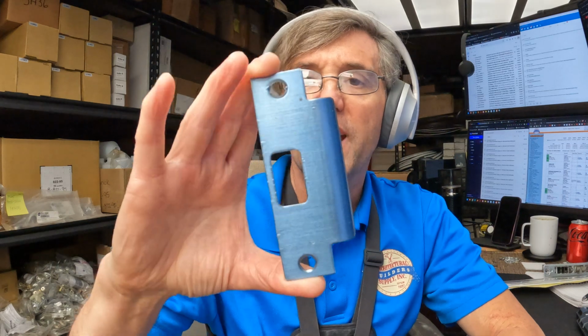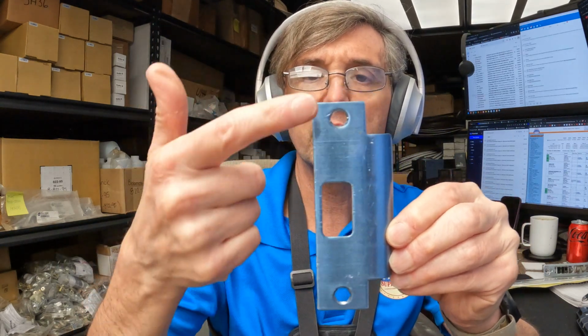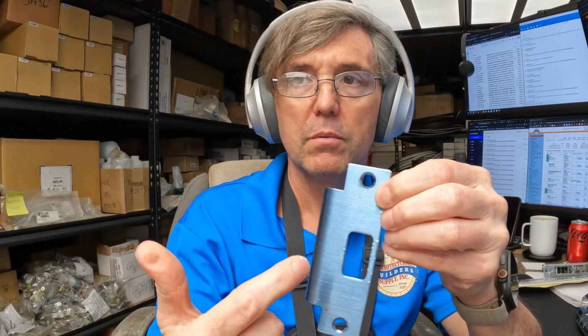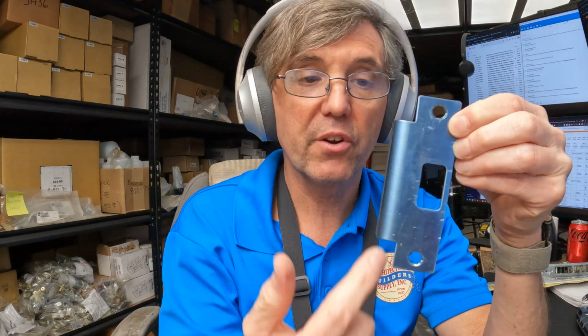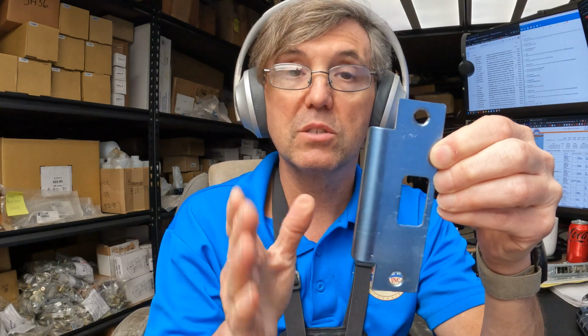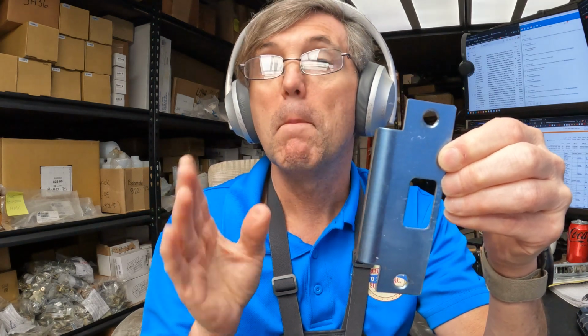Okay, what's the deal with an ANSI strike? Well, first of all, these are always 4 7/8 tall. Always. They will generally, if it's used with a lock, have 1 hole or possibly 2. They are specifically intended mostly for use in hollow metal frames.